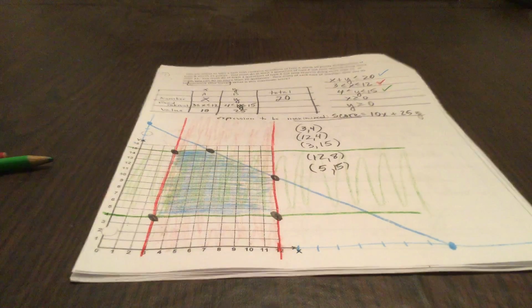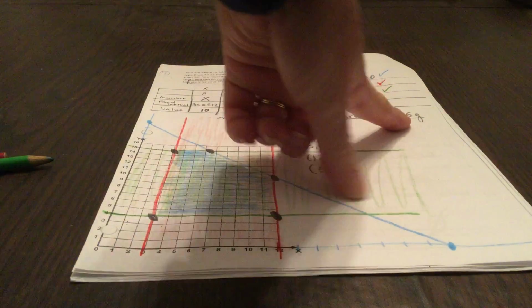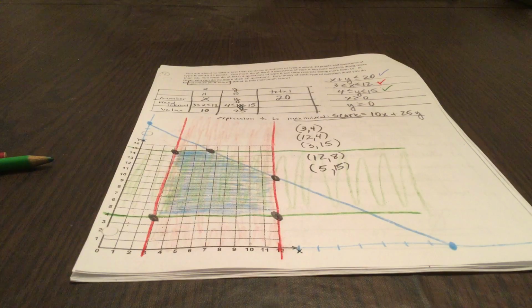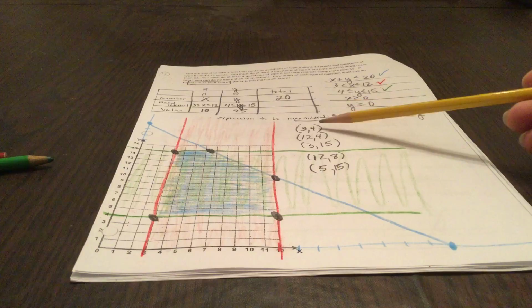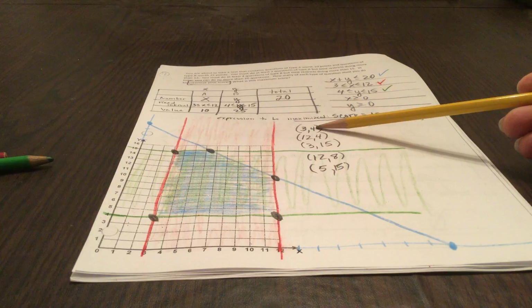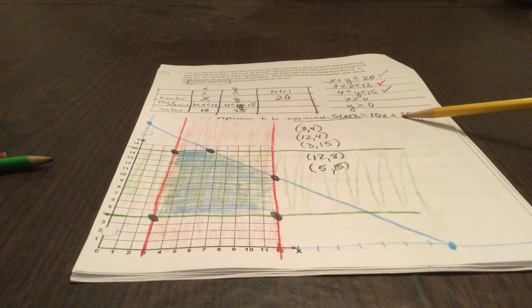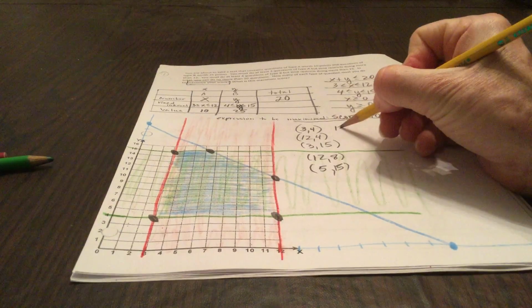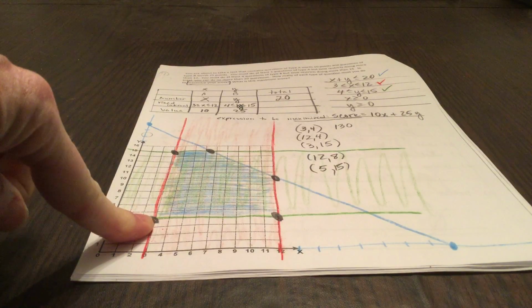Now I'm going to take out my calculator, and I am going to evaluate the score for each of these points. Now remember, every x is worth 10, and every y is worth 25. So I will take 10 times 3 plus 25 times 4, and that is 130. So right there at that point, my score would be 130.